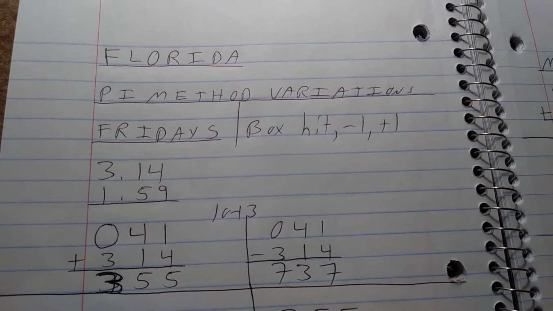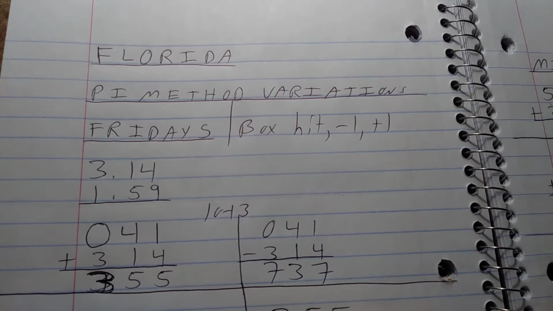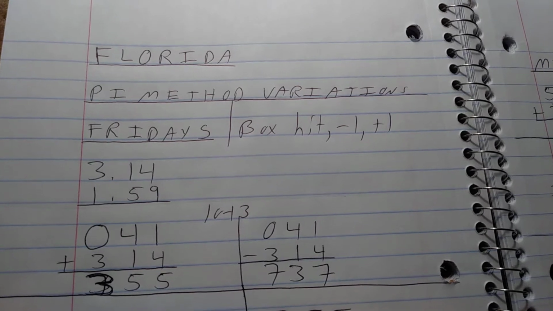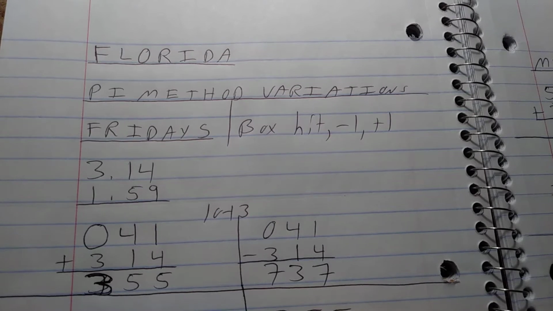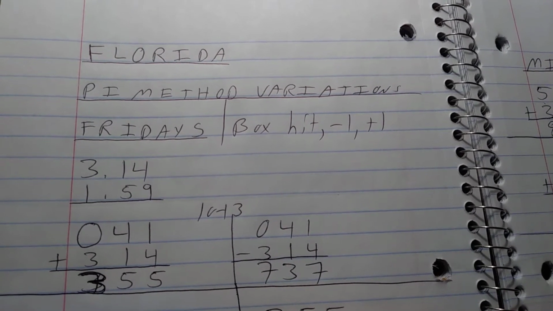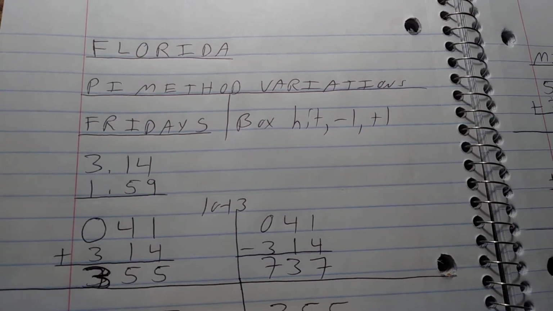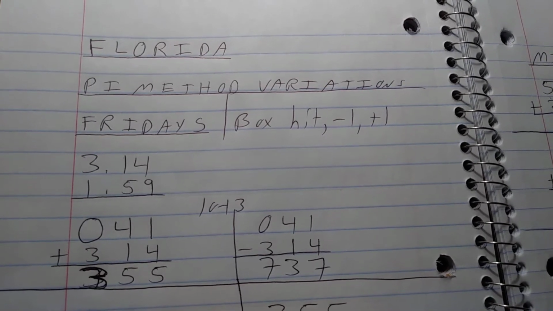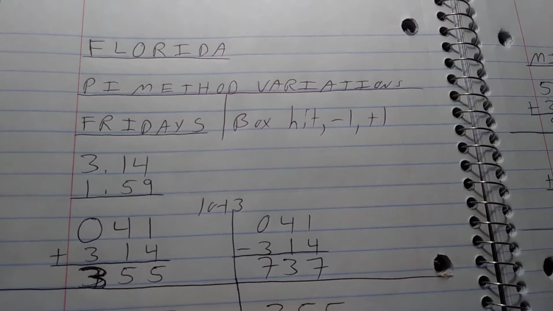The pi method that I use is just the first 6 digits of pi, so 314 and 159. What I like to do is just test the pi method and then see if that's going to work for the next 7 days, to try to find the next potential numbers. For Florida, they like Fridays. They also like box hit, -1 and +1.